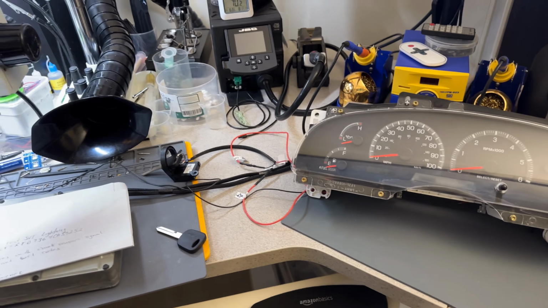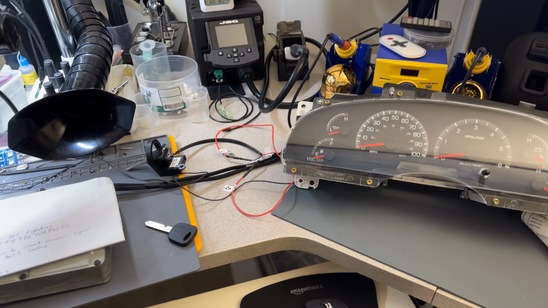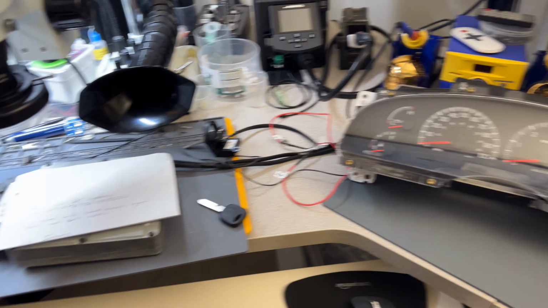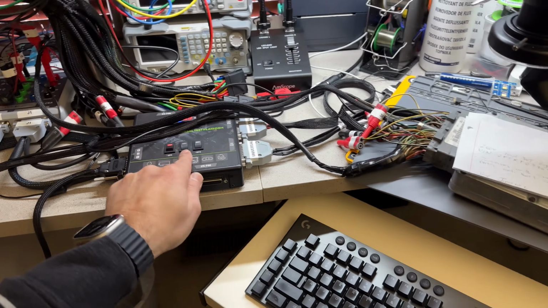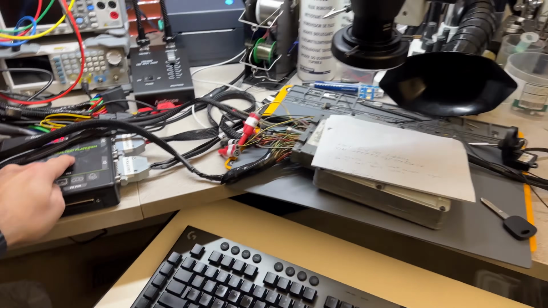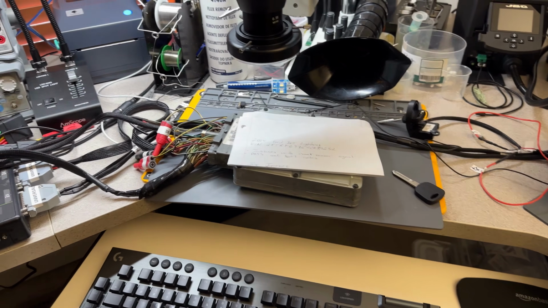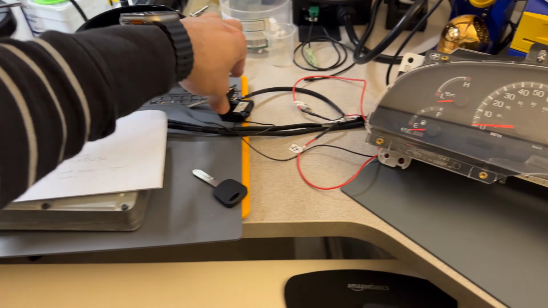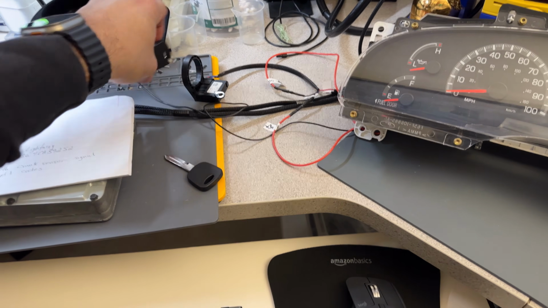So 10 seconds again, like 4, 5, 6, 7, 8, 9, 10, and we're going to click on switch ignition on for 3 seconds. So 1, 2, 3, and we're going to do the second key.